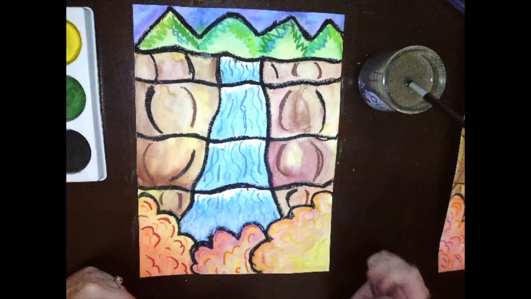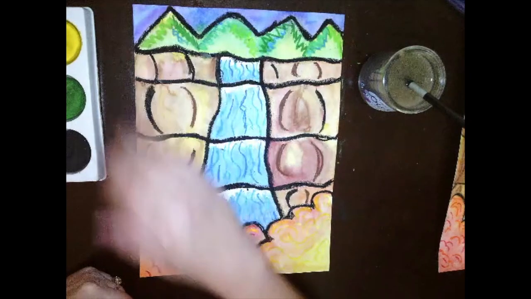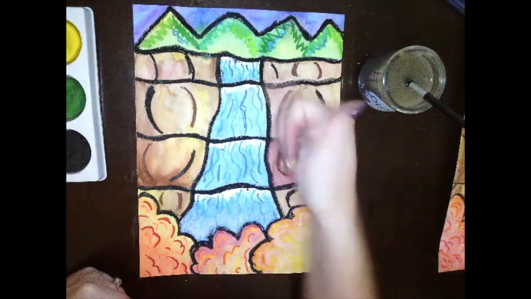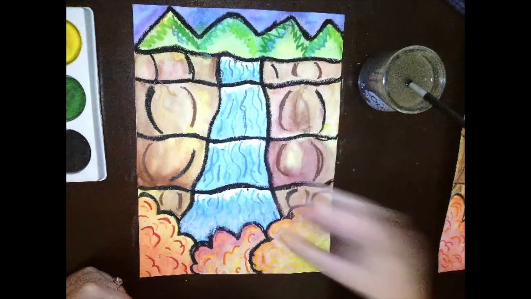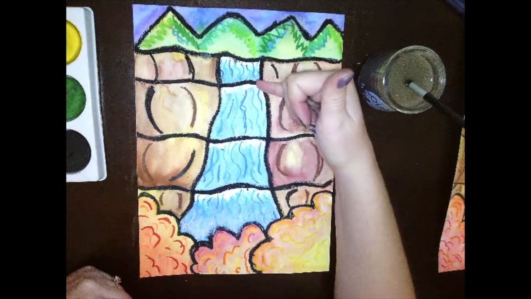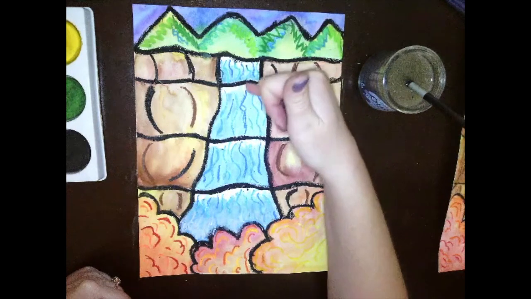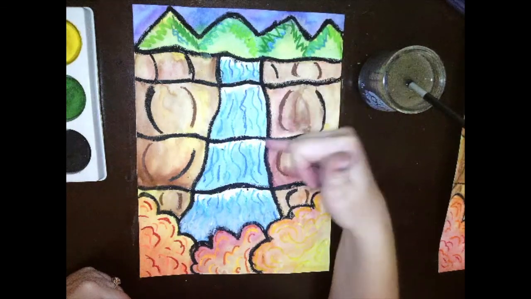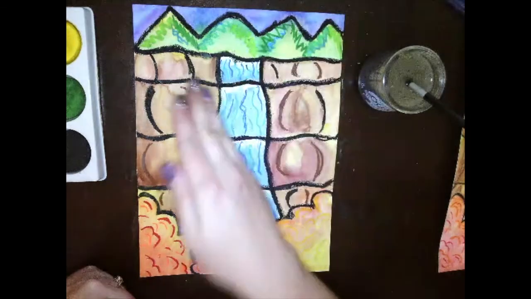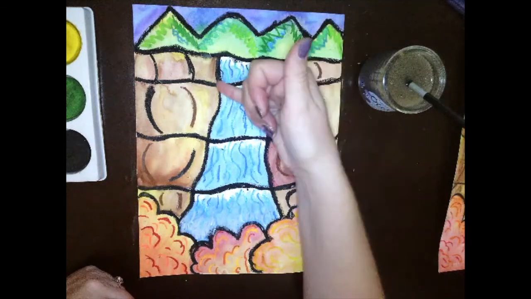So go ahead and make sure you have all of your components. You've added at least your 1, 2, 3, 4 horizontal lines. You have added at least 3 tree tops. You've added your curvy, zigzag, jagged line for your mountain or treetop. You have painted in each section of the waterfall separately, which means you're starting from the bottom of a section and working your way up.